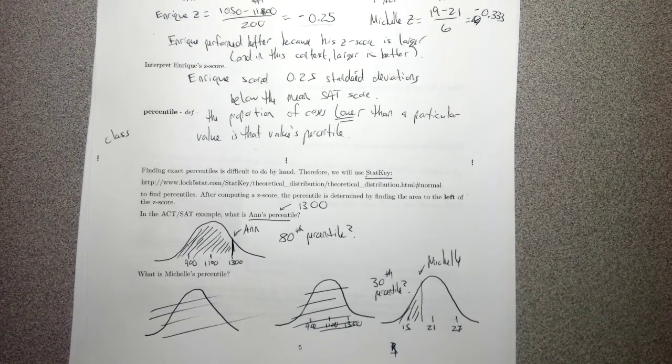Where we're headed next is, in the next video, we won't be using the camera. We're just going to use the computer, and we'll talk about StatKey and a little bit about how to use it.